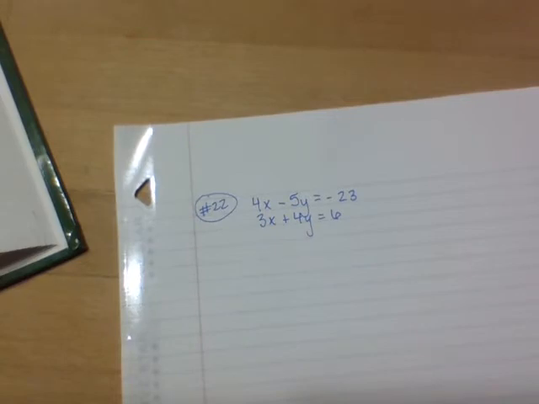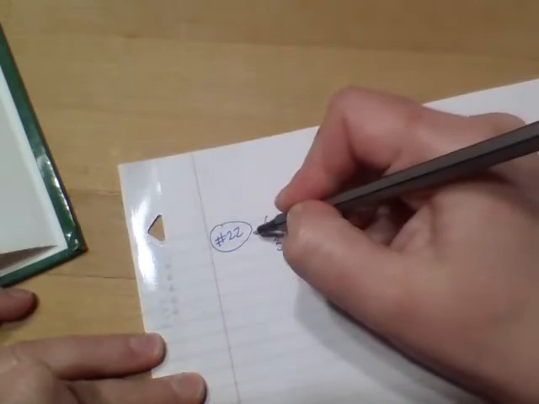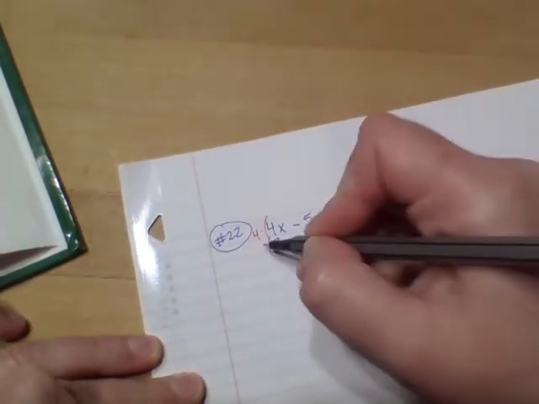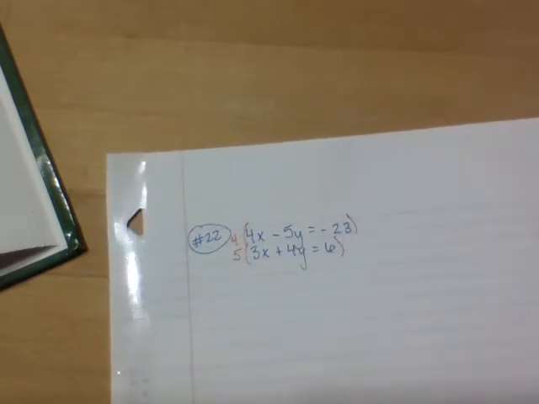So I'm going to multiply this top row by 4 and this bottom row by 5. So basically the opposite coefficient. But of course, I'm not going to do anything to the y terms because one's already negative and one's already positive.